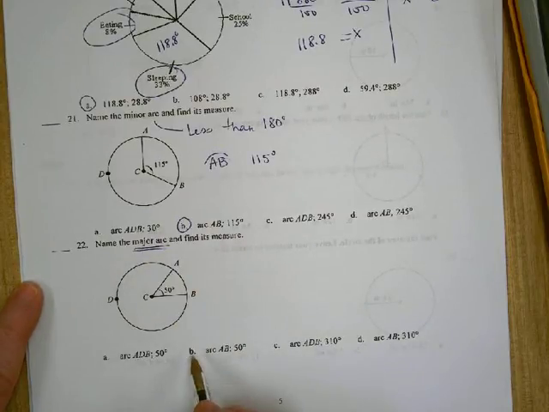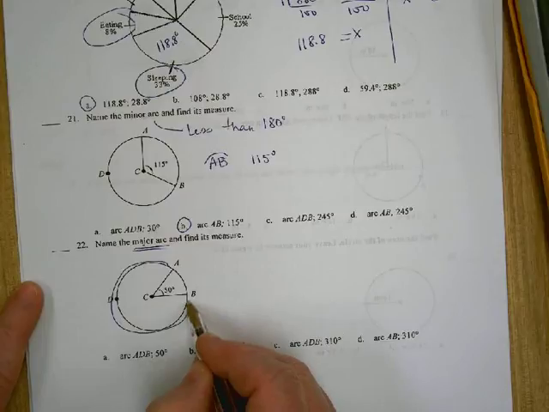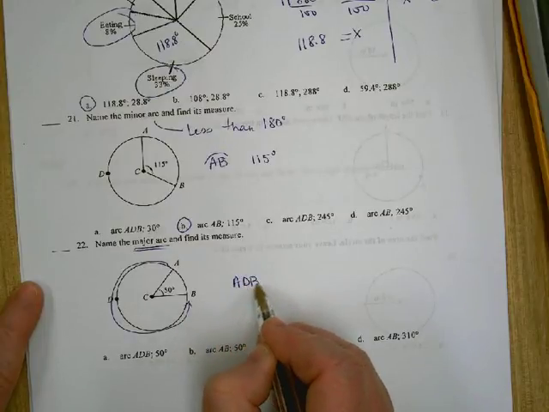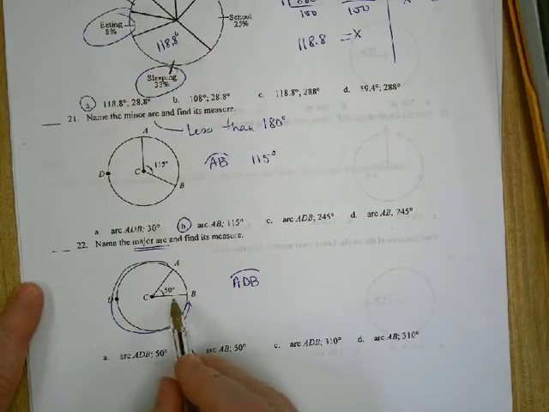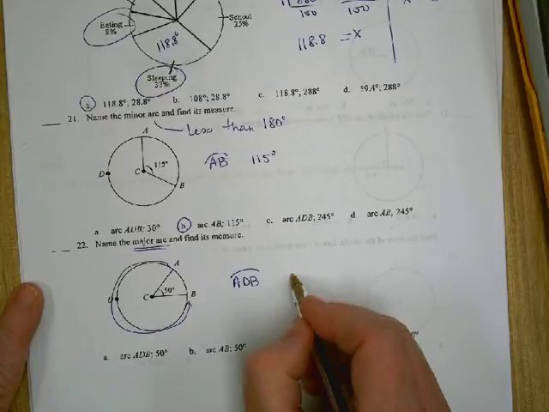22, name the major arc. The major arc is going to be named with 3 letters, and it's going to be bigger than 180, so it's this one right here. A, D, B. And its measure is, what's its measure? How did you know it was 310?